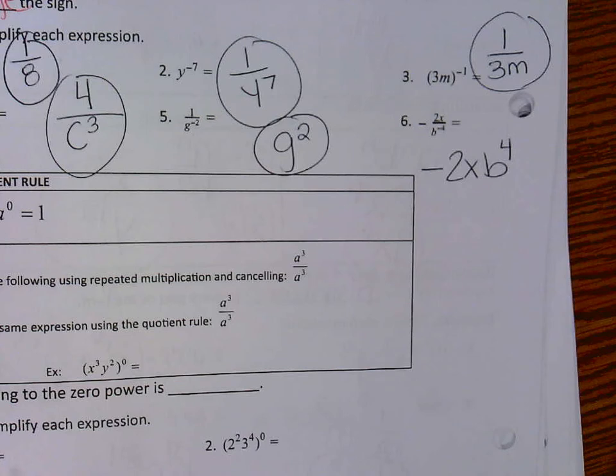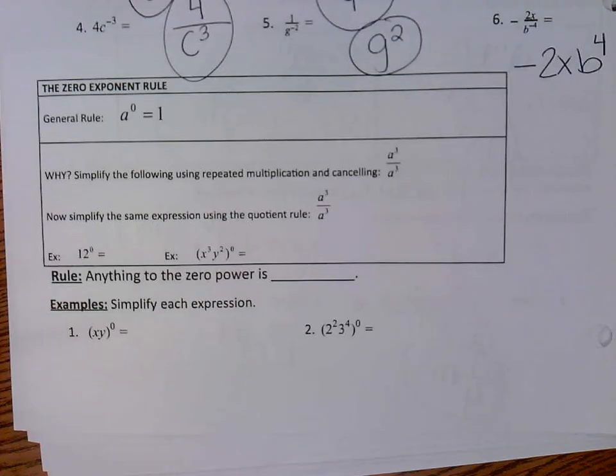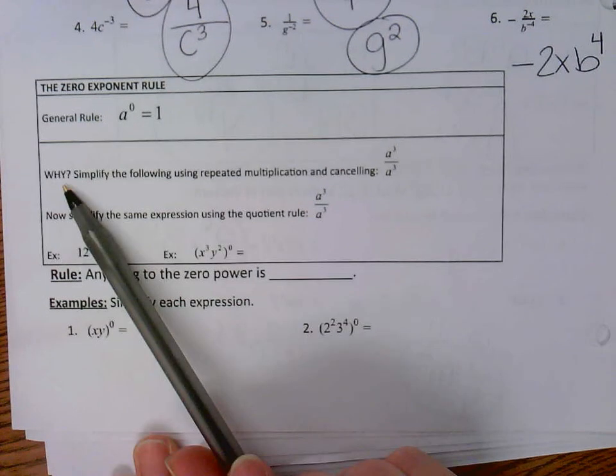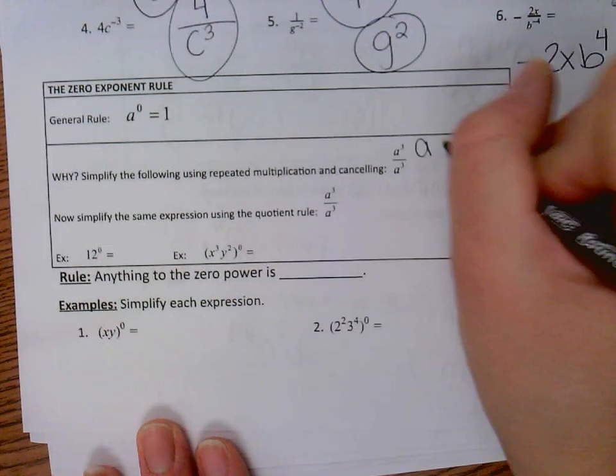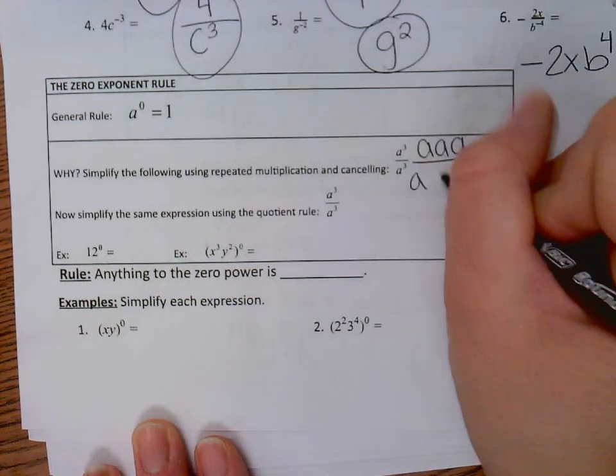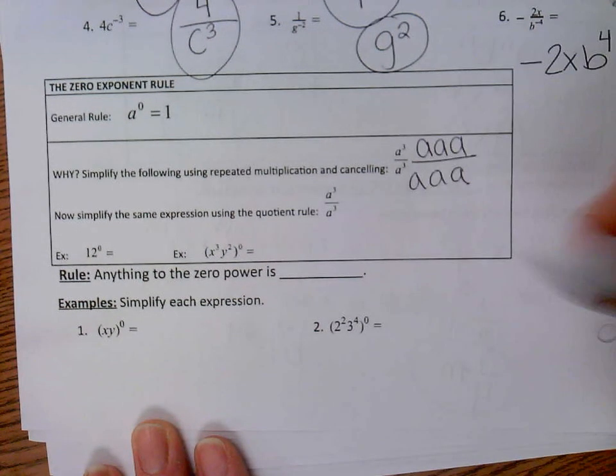All right, and then the last rule on the page, the zero exponent rule. Anything to the 0 power is always 1, and it says, why is that? If I simplified by canceling, what's a over a? So we just said anything divided by itself is what? 1.